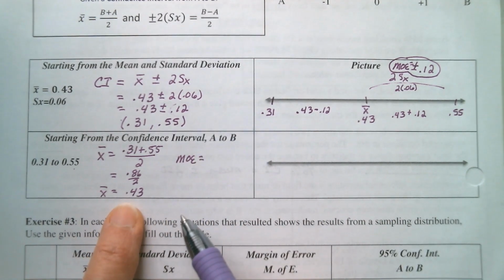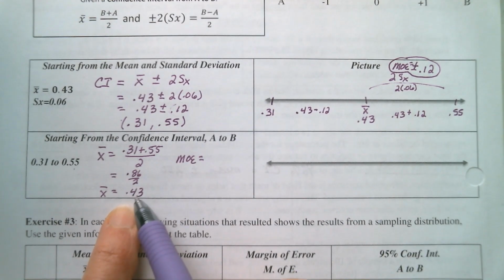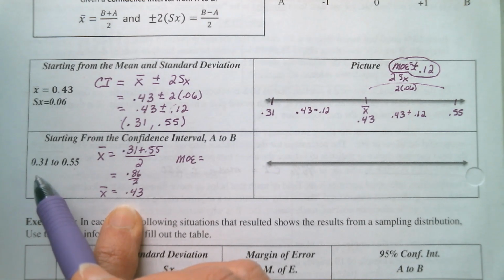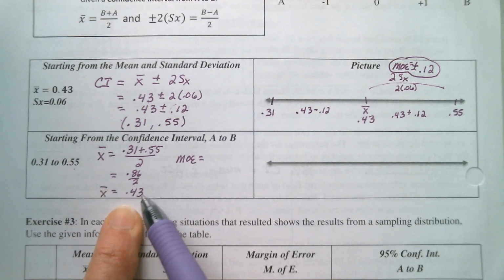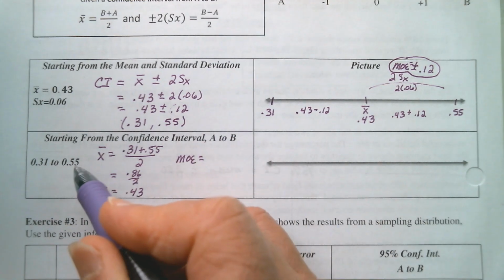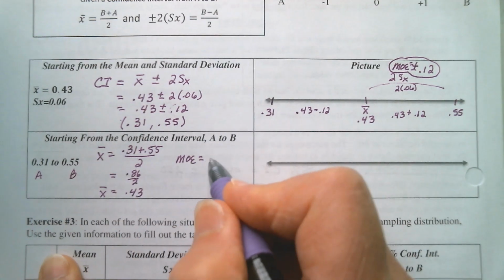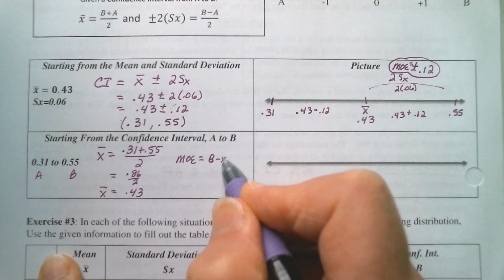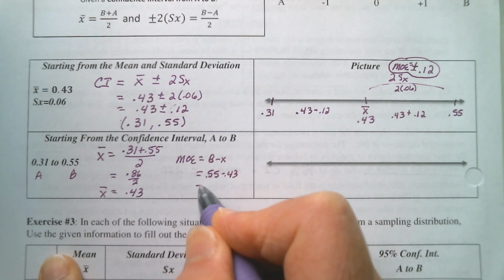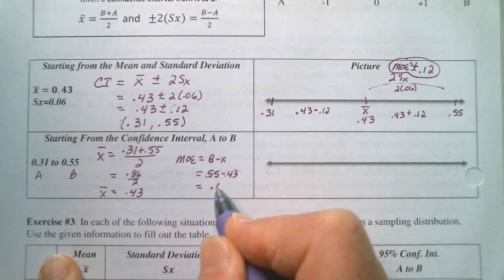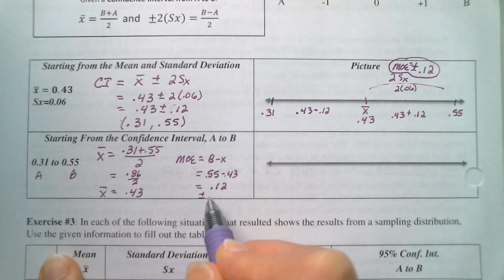To find the margin of error, well, I can simply take the mean and subtract 0.31. Or I could take the upper portion of our confidence interval and subtract the mean. So this is our A value, this is our B value. So I could take our B value and subtract the mean. So 0.55 minus 0.43 is 0.12. And we add a plus or minus to that. So our margin of error would be plus or minus 0.12.